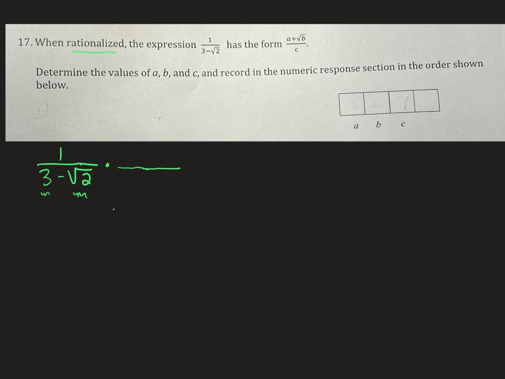So what we do in this situation when you have two terms is multiply by the conjugate, which means the same two terms, 3 and root 2, but with the opposite sign in between. So in this case, plus is opposite of the minus. So we multiply the bottom by 3 plus root 2, that's its conjugate, and of course we have to multiply the top by exactly the same thing, so 3 plus root 2.